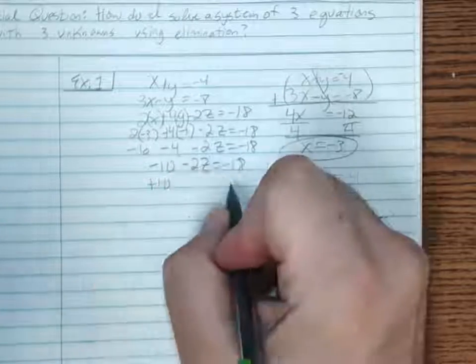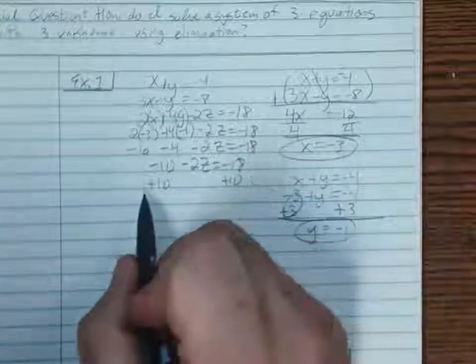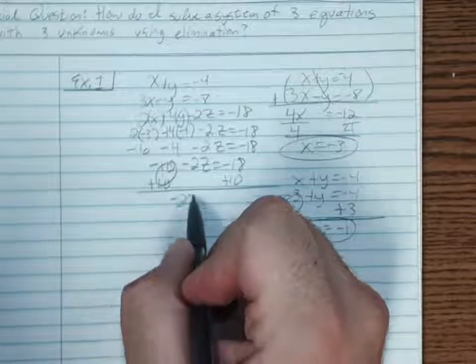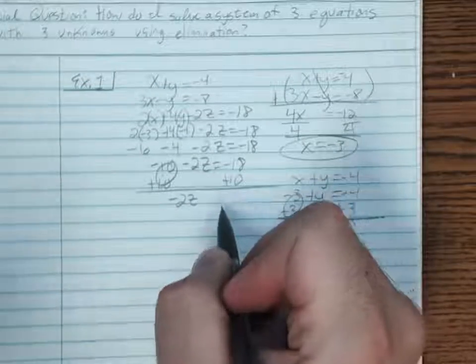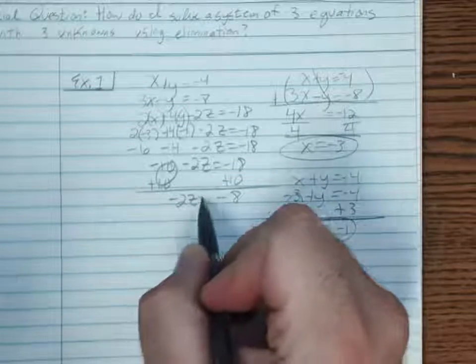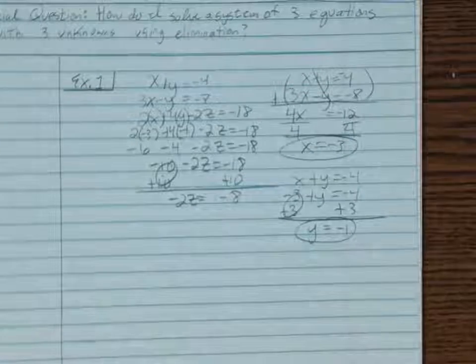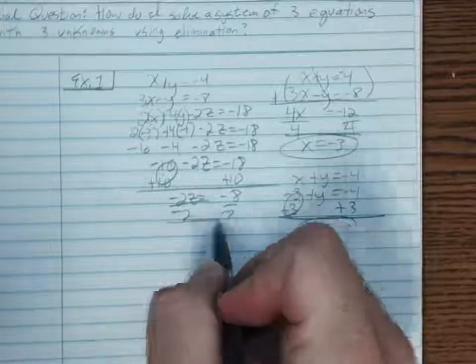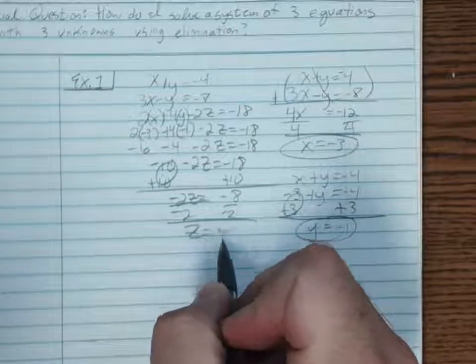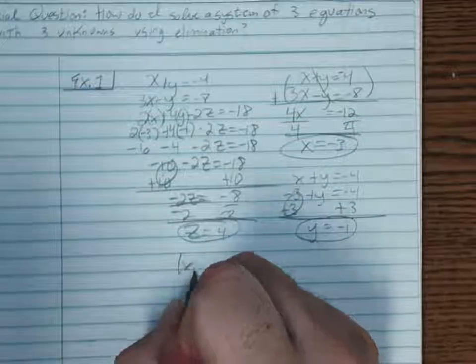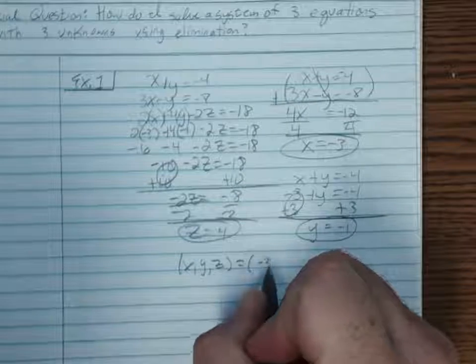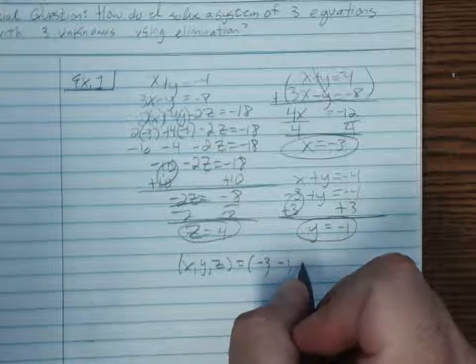And now I will add 10 to both sides. -10 plus 10 is 0. 0 minus 2z is -2z. -18 plus 10 is -8. So I have -2 times z gives me -8. And I can divide both sides by -2. And z equals 4. So x, y, z equals -3, -1, 4.